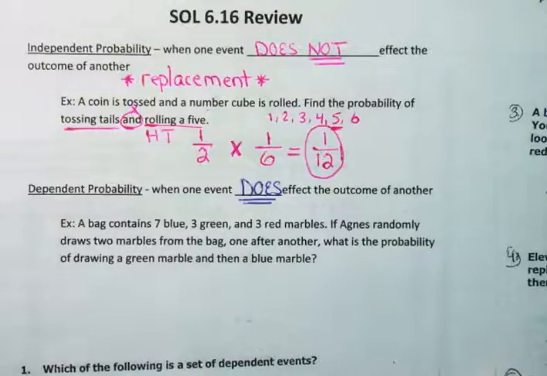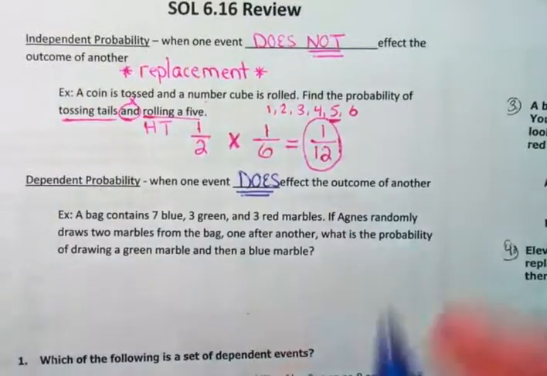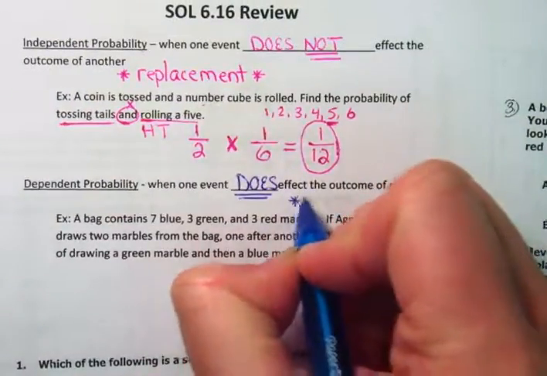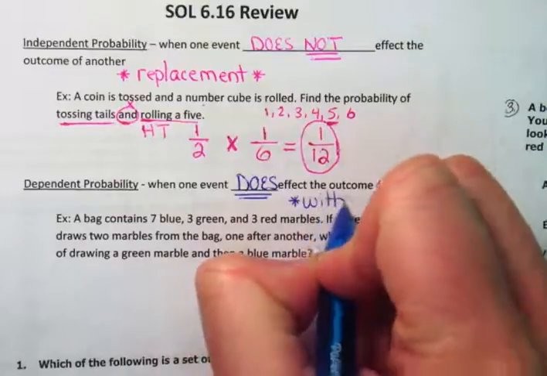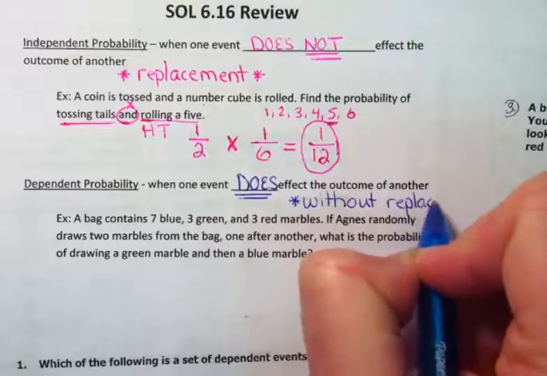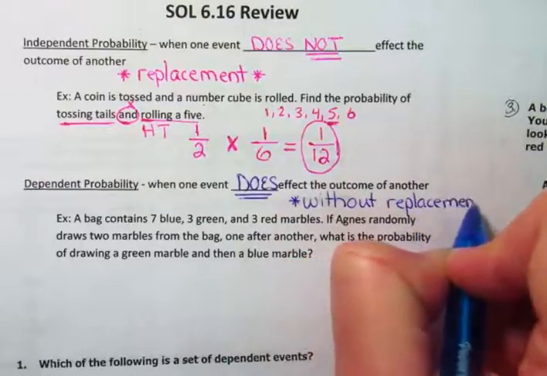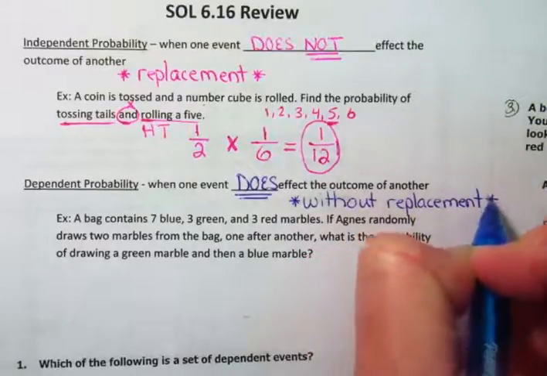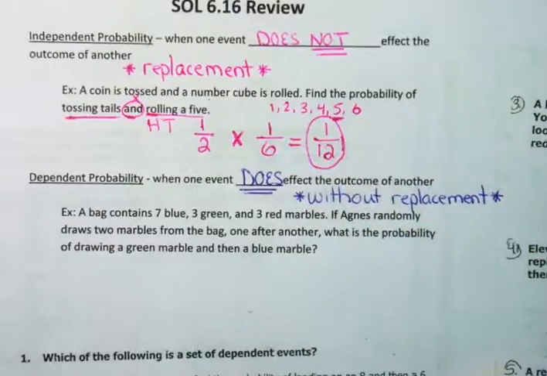Well, all of a sudden that means there's only one sucker. So it's gone. It affects the next person's chance of getting it. So let's look at this next one. All right, I'm going to put this here, without replacement.